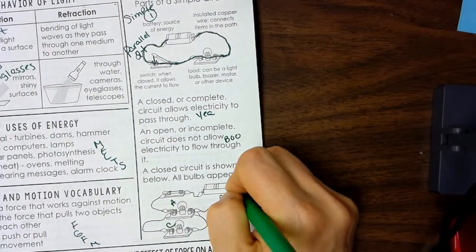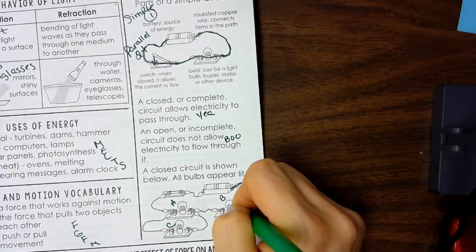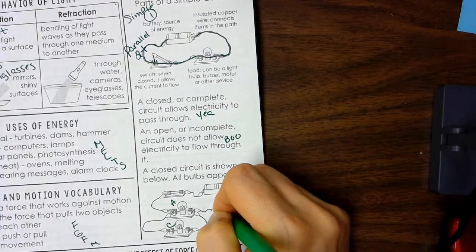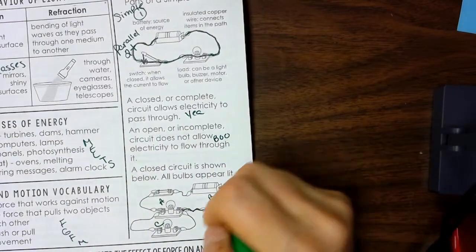All right, start here. Energy, energy, energy flows. Where it's going, nobody knows. Got to go in one and out the other. Okay, I don't know. Just making up the stupid song as I go.